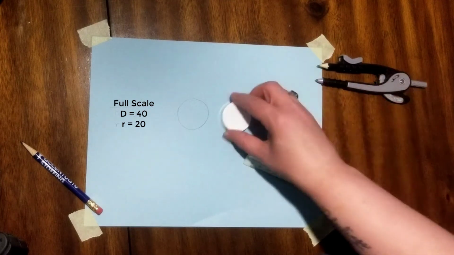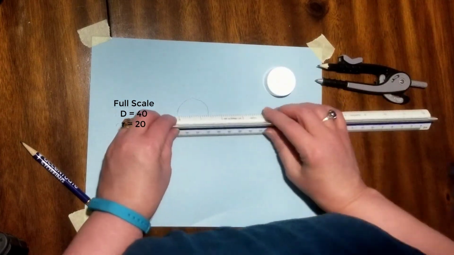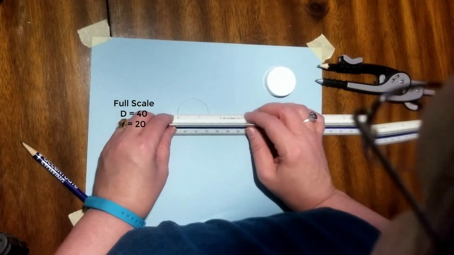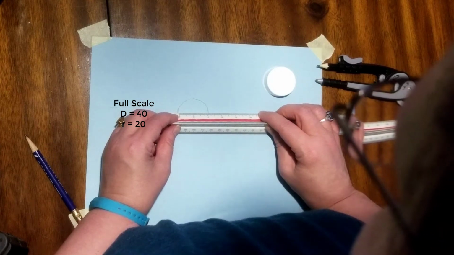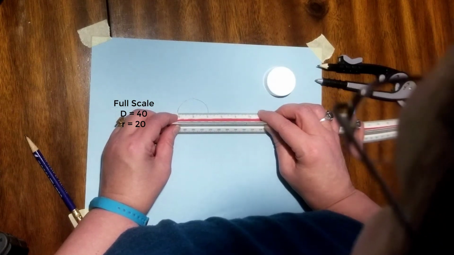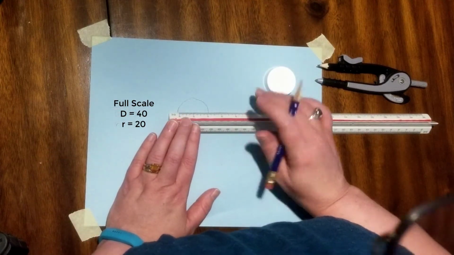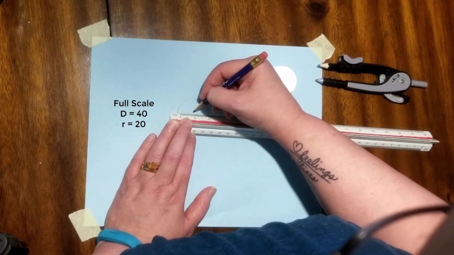So then for this here, to figure the diameter, see it's off a little bit. I blame my junky equipment.